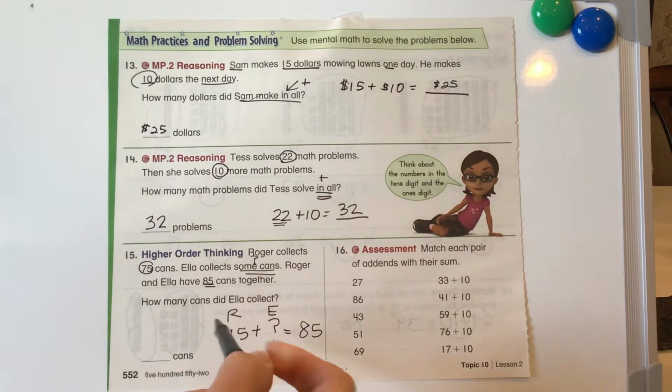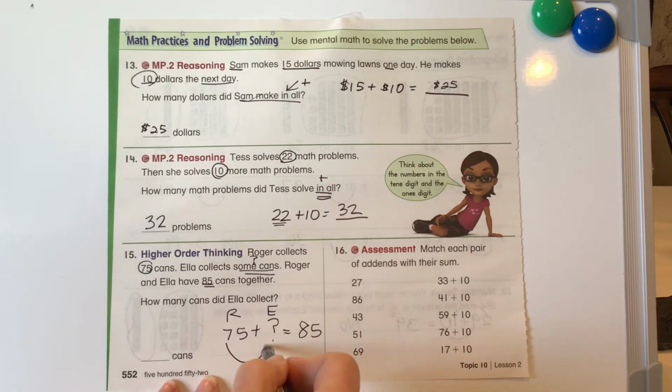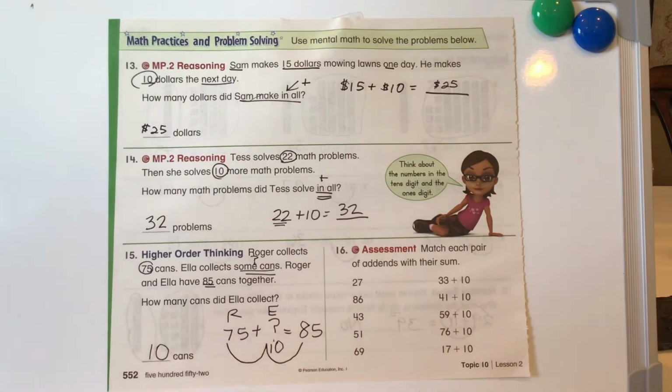So let's take a look at this. 75 plus what equals 85? Well, let's take a look. 7 plus what equals 8? Well, we know that would be 1. And 5 plus 0 equals 5. So we know that Ella collected 10 cans.